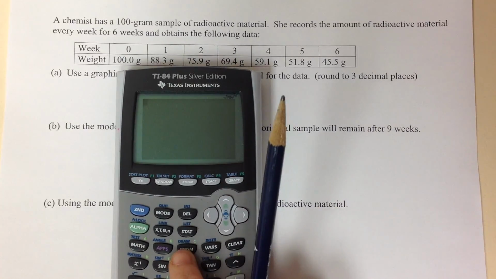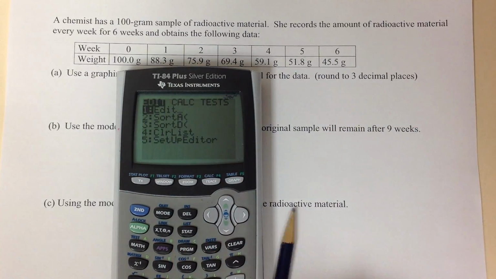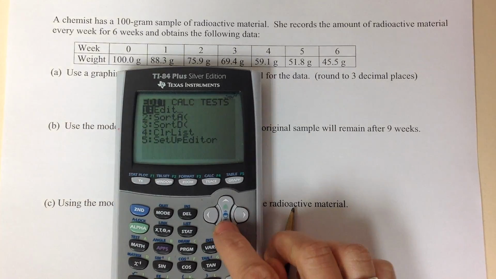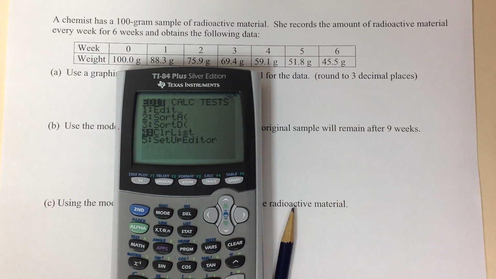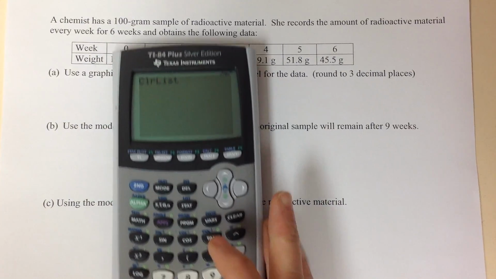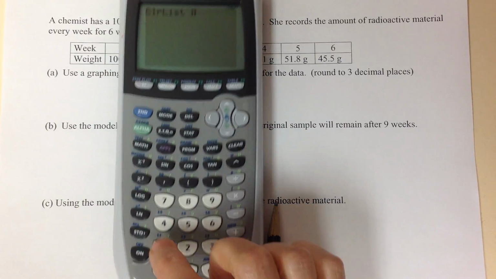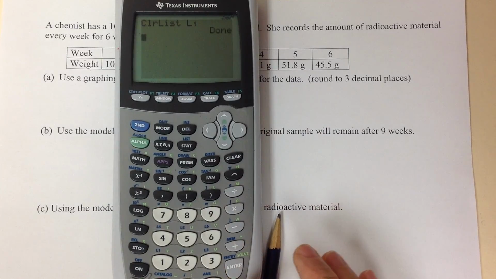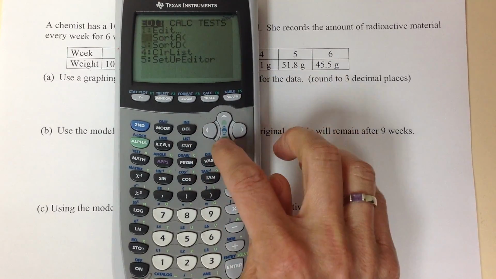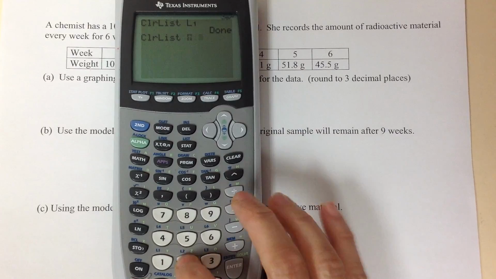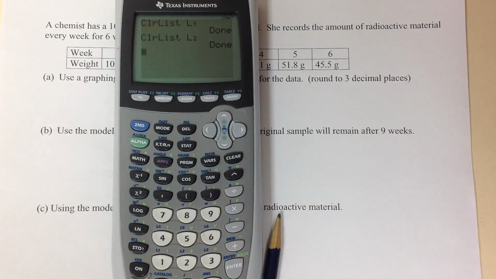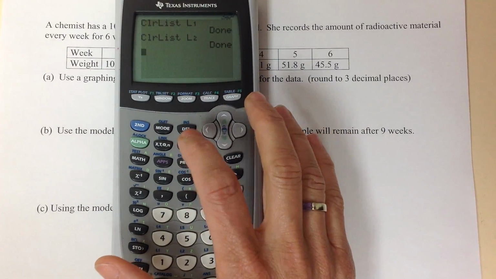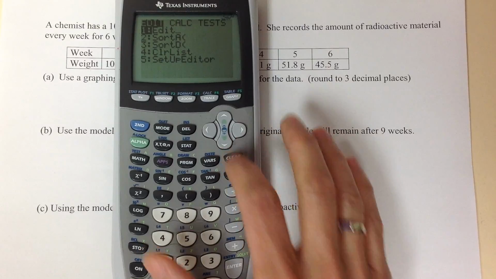The key button here is Stat. So at first I'm going to clear off what's in my lists. So I'm going to clear list. Then I have to tell it which list, so second, and then 1, above it says L1. I'll clear that list, and then I'm also going to clear L2. Okay, now to put the info in, stat, edit.